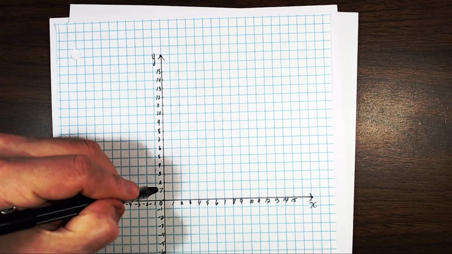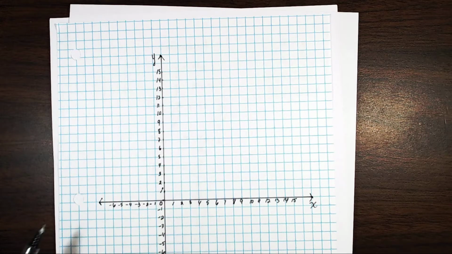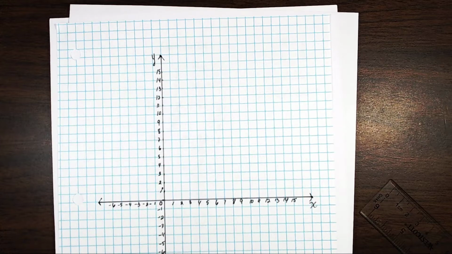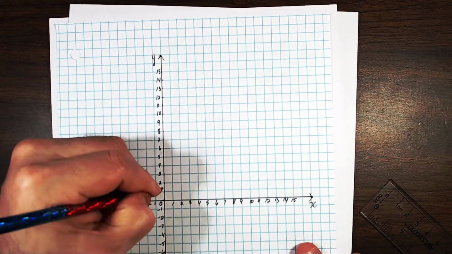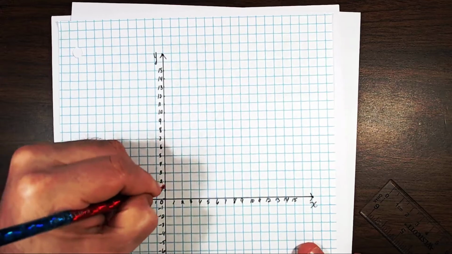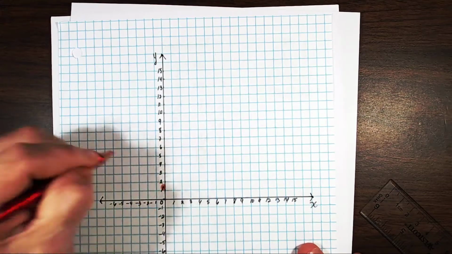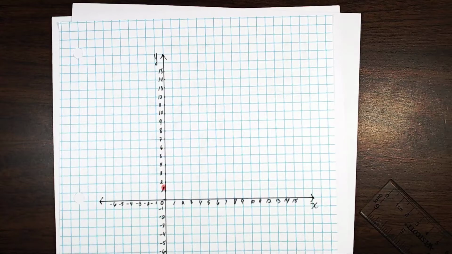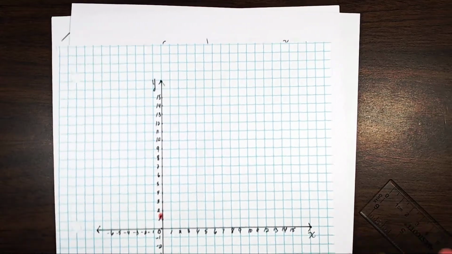And I'm going to mark that point like a test. It's where I hope this thing passes through. So I'll mark this with a red dot, just so we know that we're headed somewhere in that direction. Well, now let's see if we actually get there.